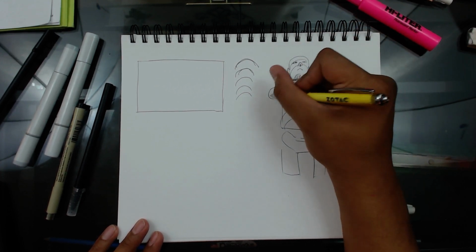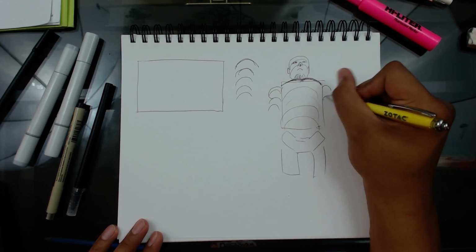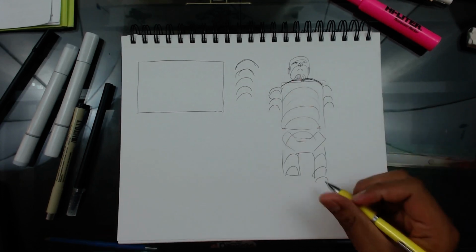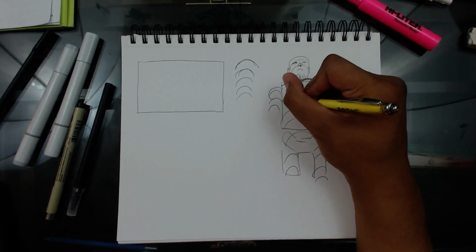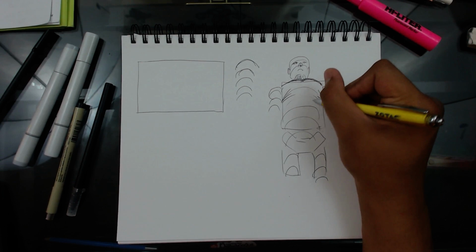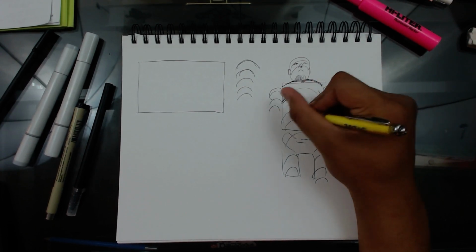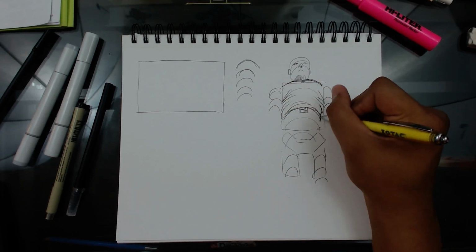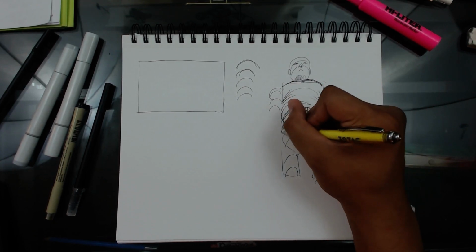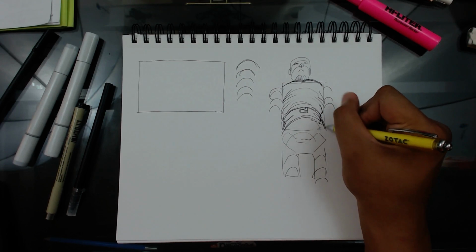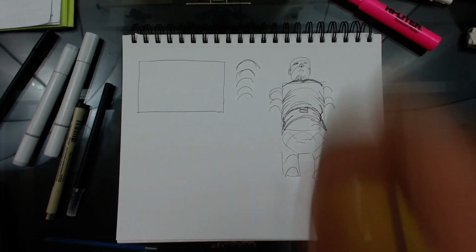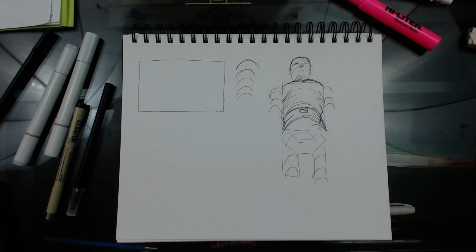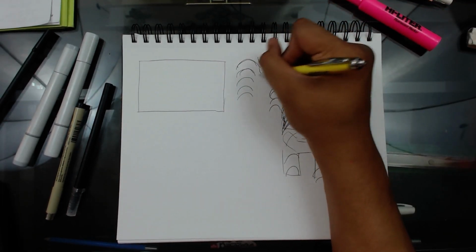See what I mean? Now, based on those lines, you can lay down your clothing folds, you know, things like that. There's his belt. And that will give the illusion that you're looking at them from underneath. So conversely, if you wanted to draw like you're looking at somebody from above, you just do the exact same thing, except you're going to be using this.